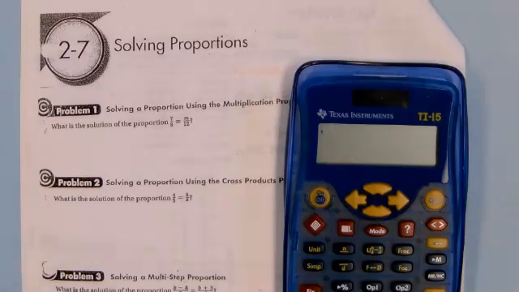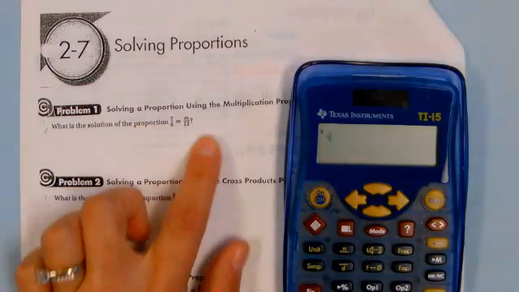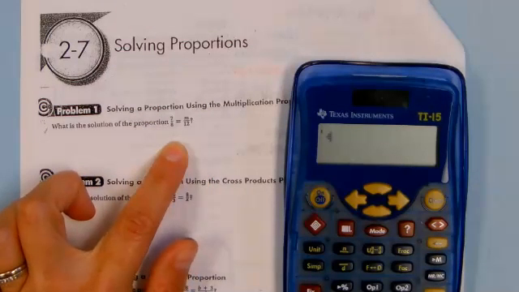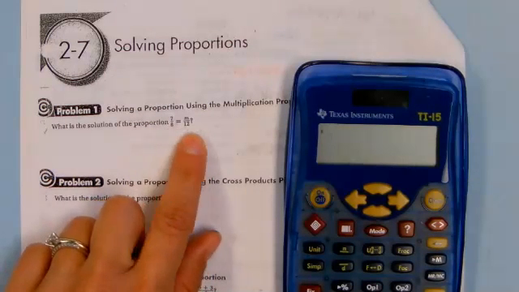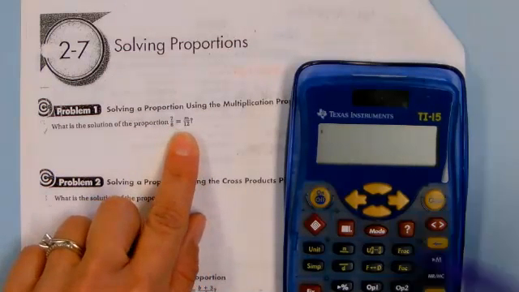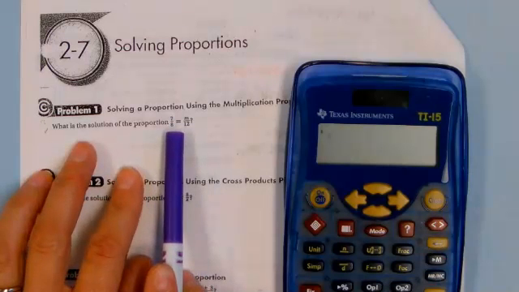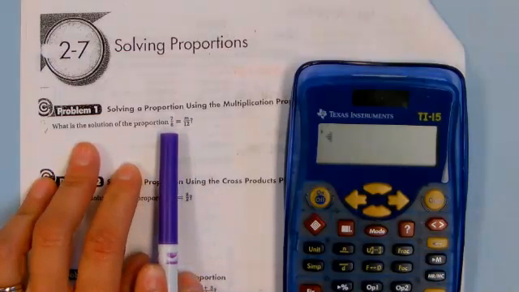Okay, so for 2-7, we're going to start proportions today. There are multiple ways that you can do proportions. I'm going to show you both, and then you're going to work with what works with your brain, okay? A proportion is set up similar to our conversions, right? Where we have fractions right next to each other. But notice in the middle is not a times sign. It's an equal sign, okay?